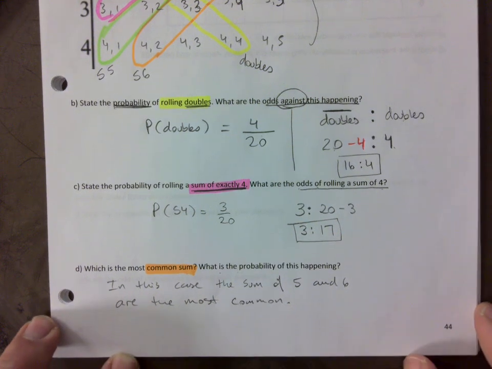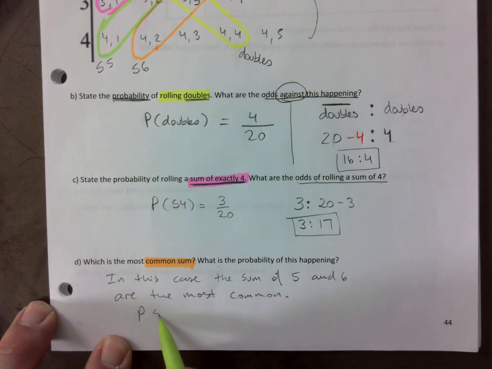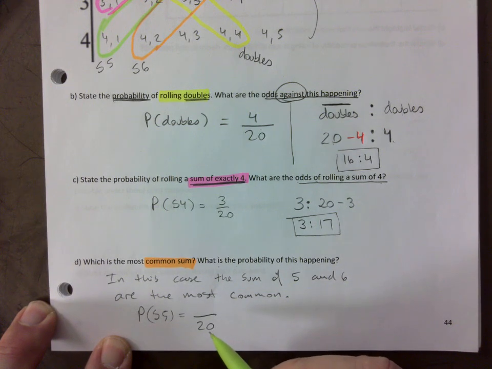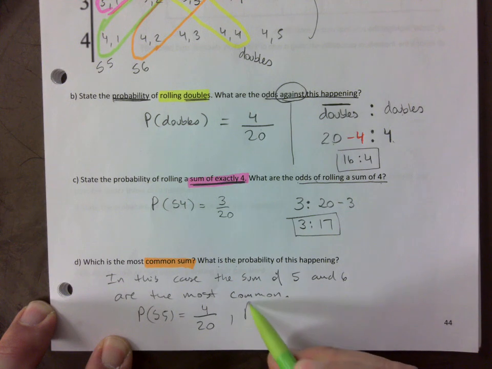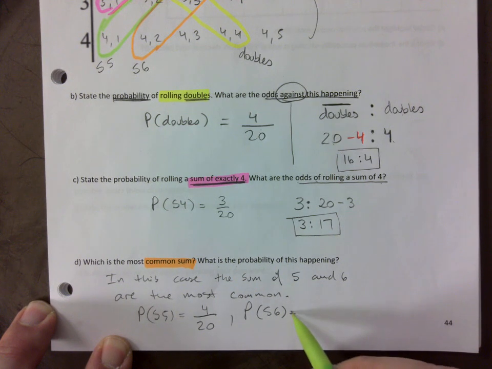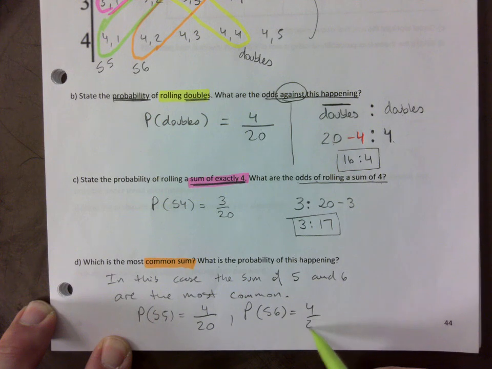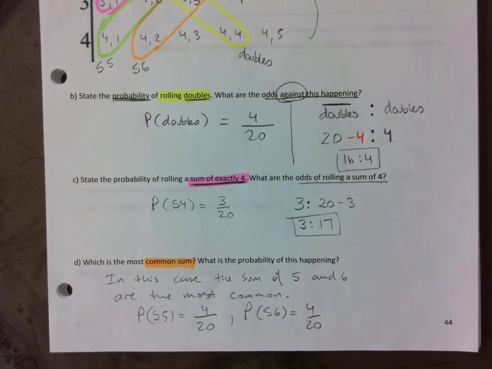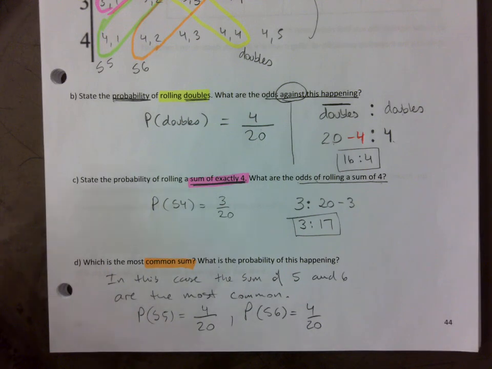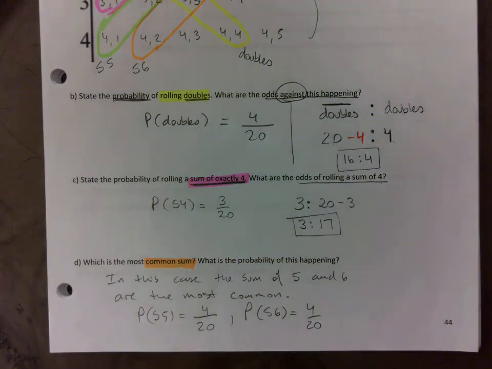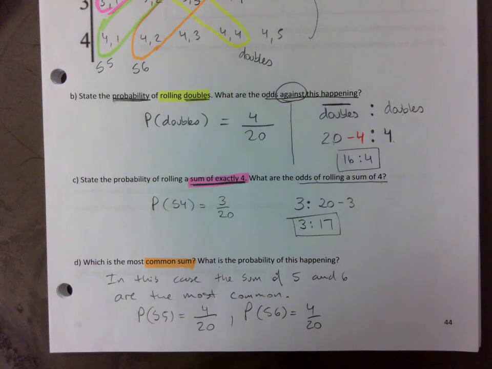Okay, so they're both the same. Probability of sum of 5 is going to be something out of 20, and I've got 4 instances where that happens. Probability of sum of 6, I also have 4 out of 20 instances where that happens. So the same probability. It's the same as the probability of rolling doubles.